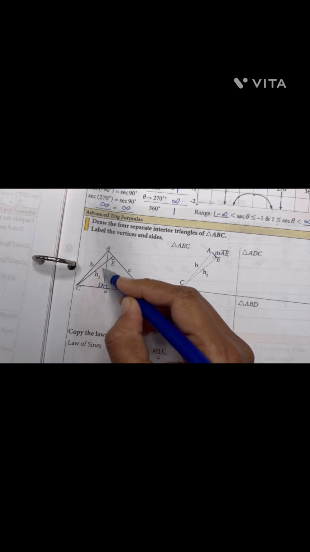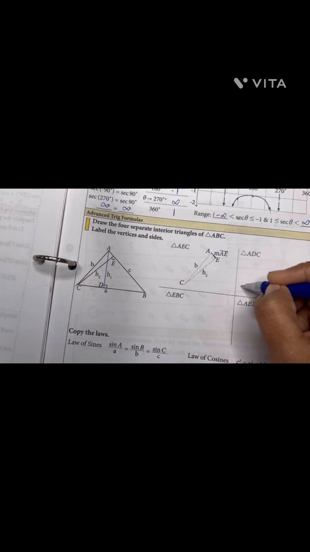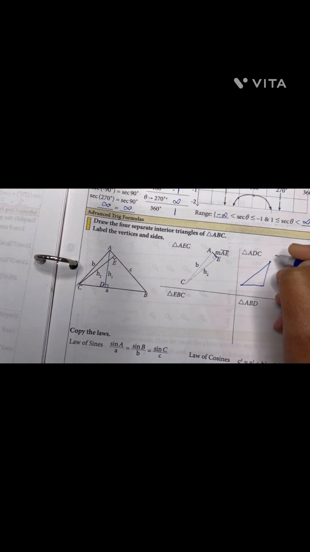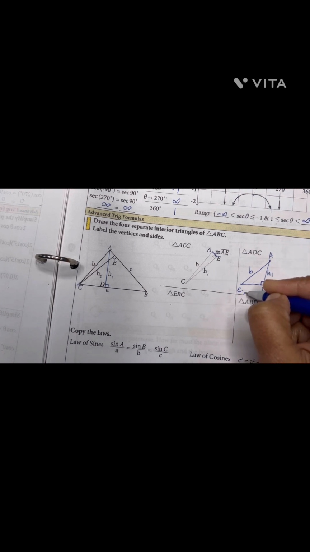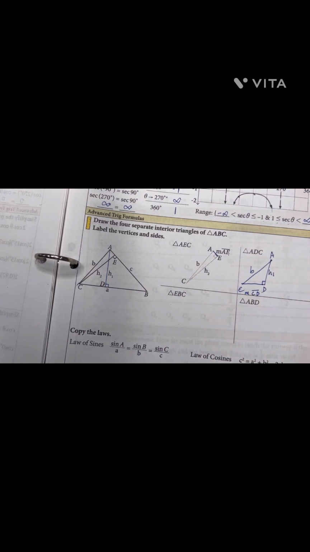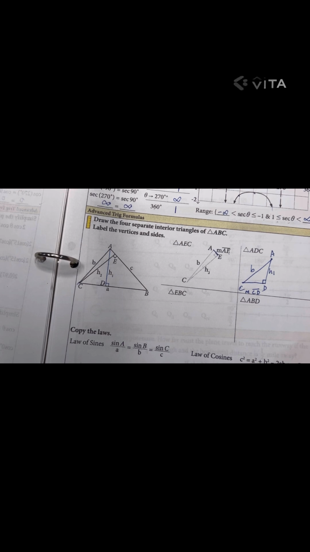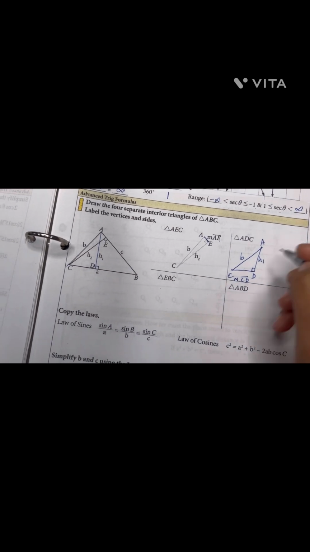So we're focusing on this triangle, so I'm just going to draw it here. 1, 2, 3 lines. A, D, C. And this is my right angle. Okay, and this is H1, B, and I'm going to write this is a measure of the line segment CD. Okay, all right, moving on.